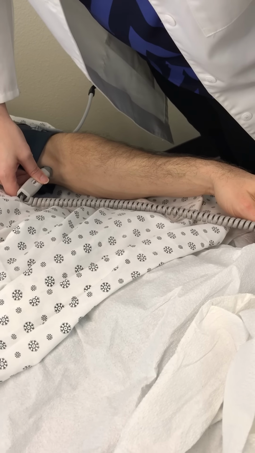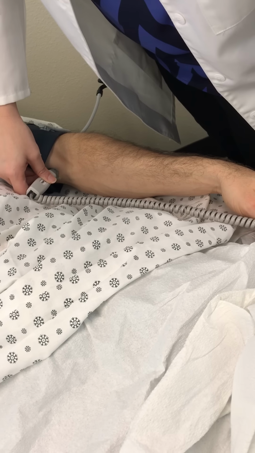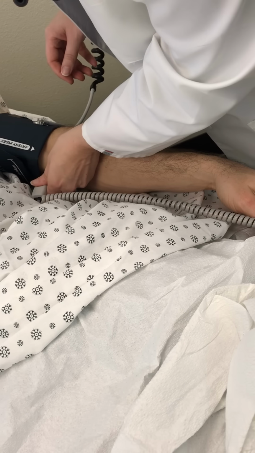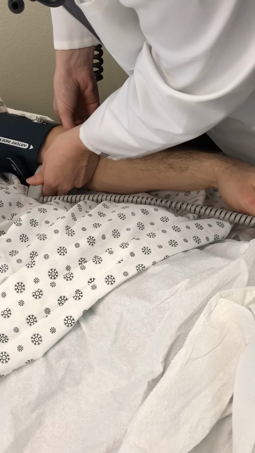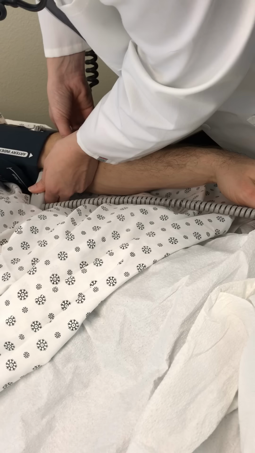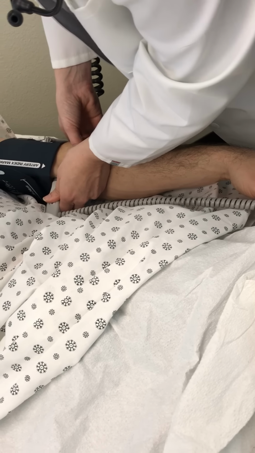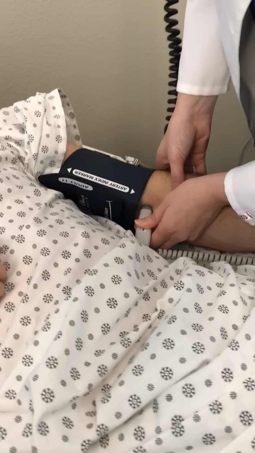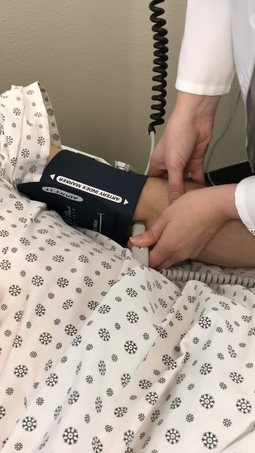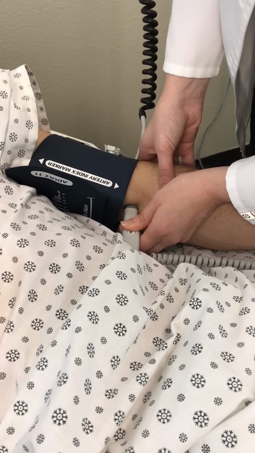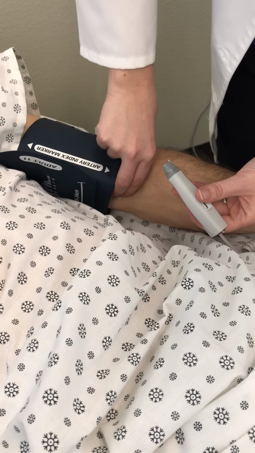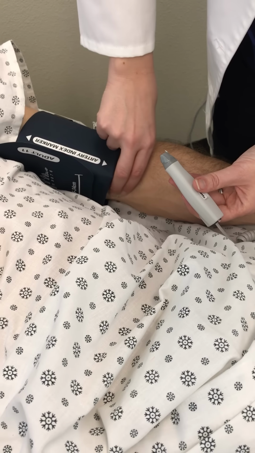That's a little loud. I'll lower that. There we go. Looking for my brachial artery. And using your fingers to palpate is actually a bit better, because then you can really localize.